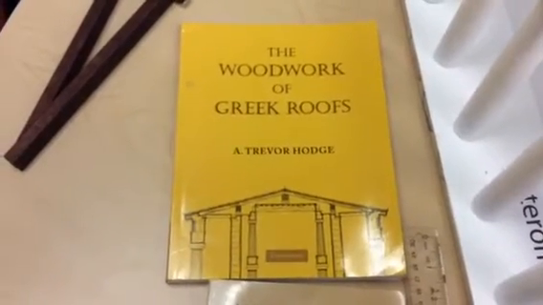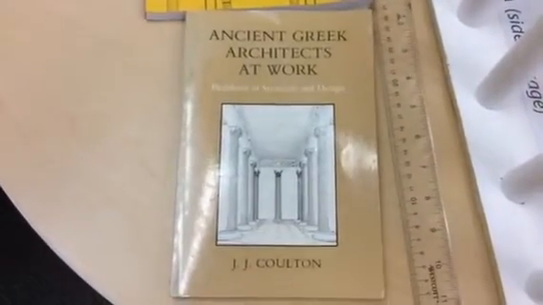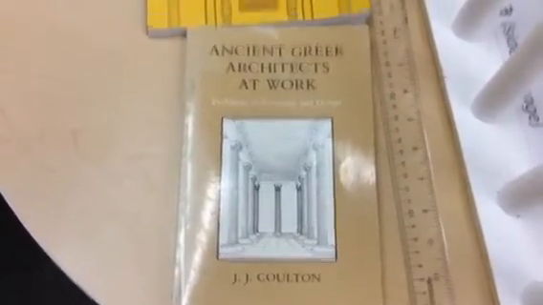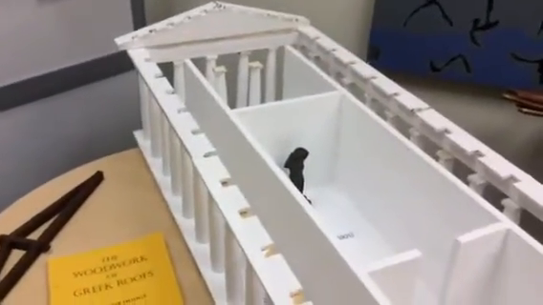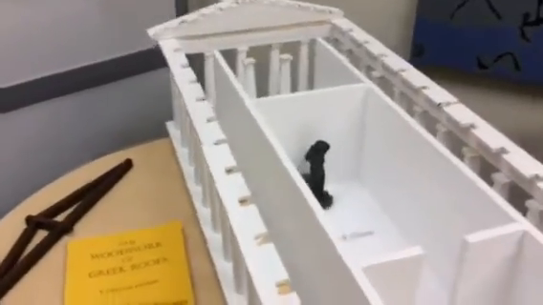Now, if you're really interested in this topic, I would strongly suggest reading The Woodwork of Greek Roofs by Mr. Hodge here, and another book is also Ancient Greek Architects at Work by Colton. Both of these books are excellent resources if you want to know a little bit more about the architecture of Greek temples and the evidence we have for the construction of their roofs.